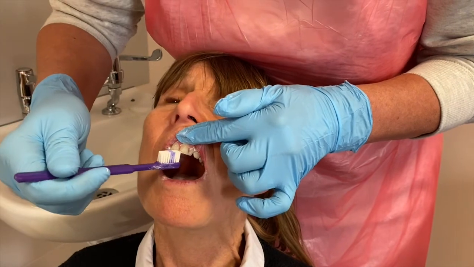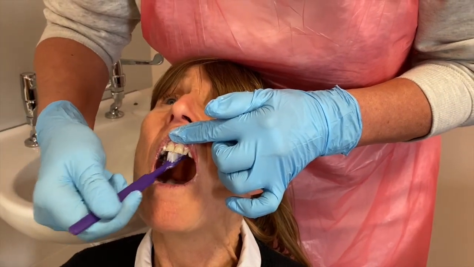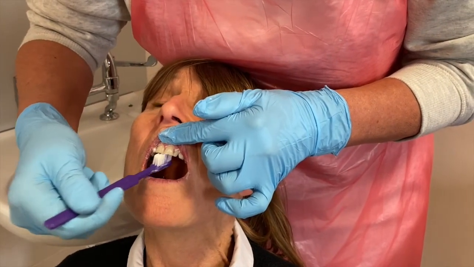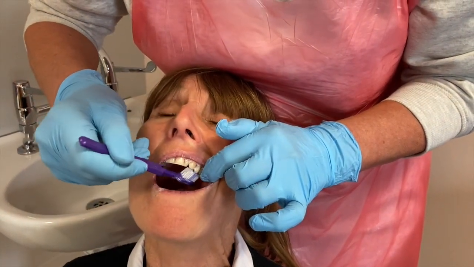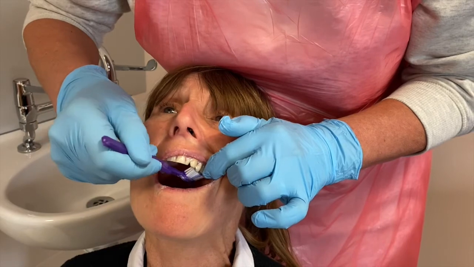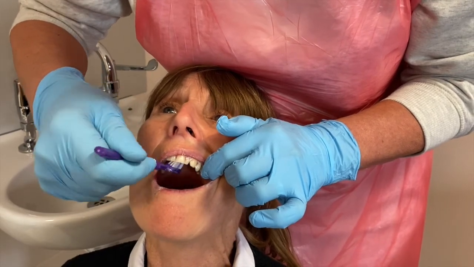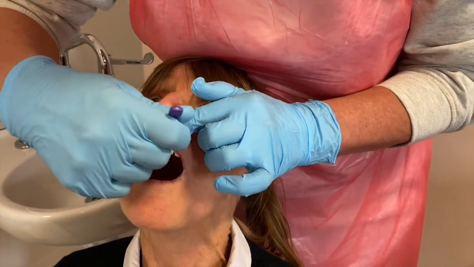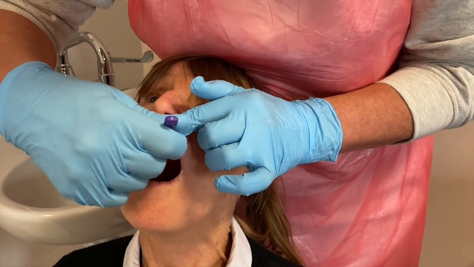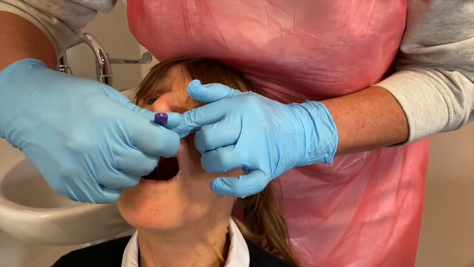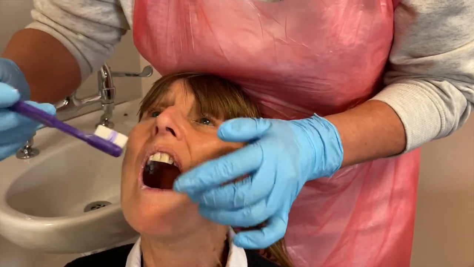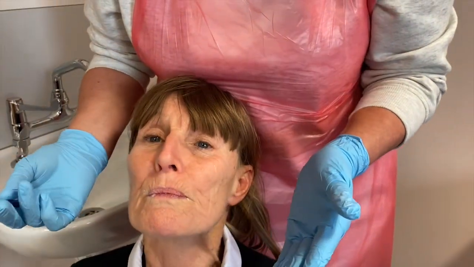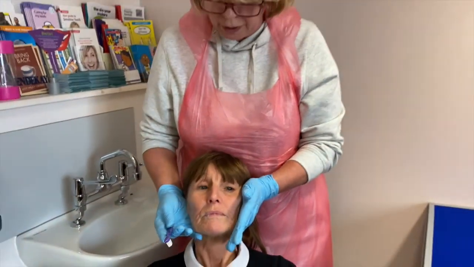Okay, then we need to open wide again. Turn our brush long ways and brush on the inside of our teeth, behind the front teeth. And then angle our toothbrush again, brush round and round in circles on the inside of the teeth, and then the other side. Okay, and then we will ask Tracy if she can spit.